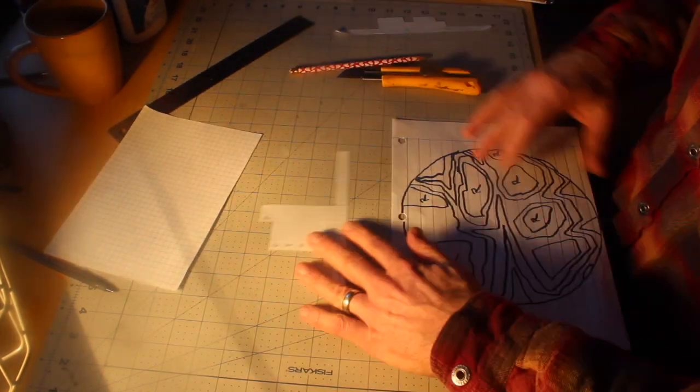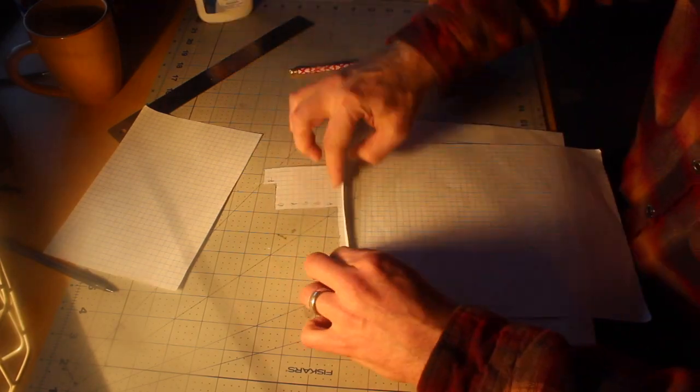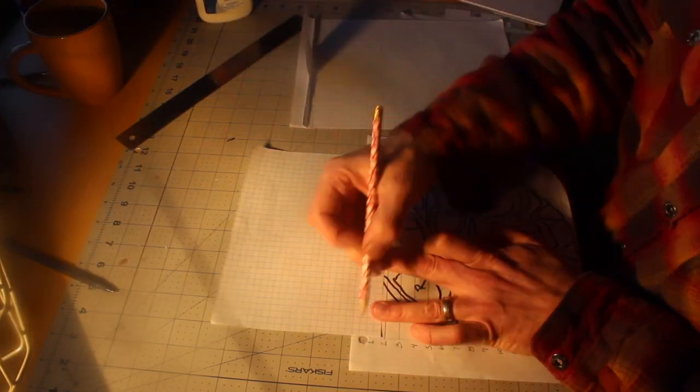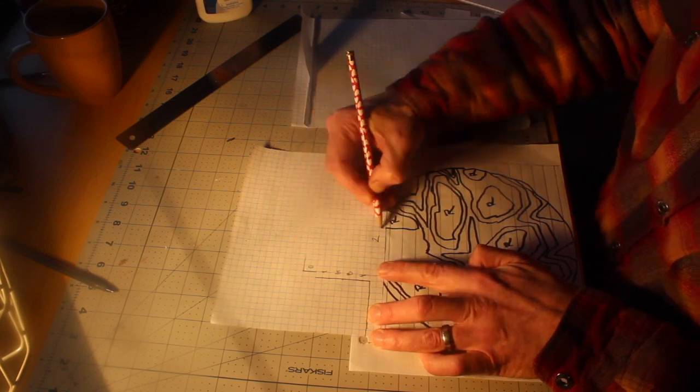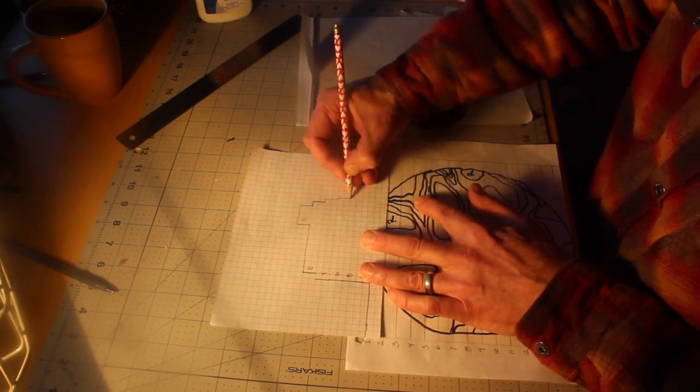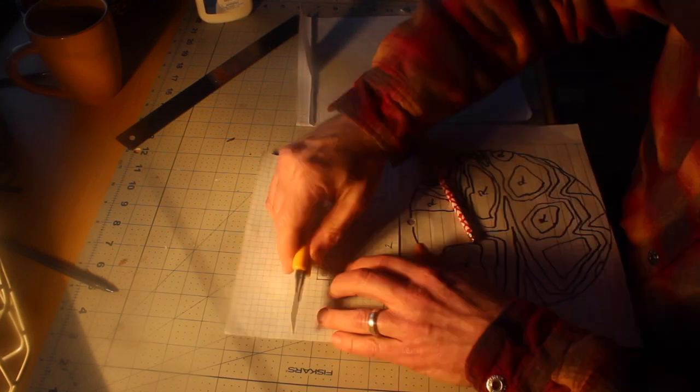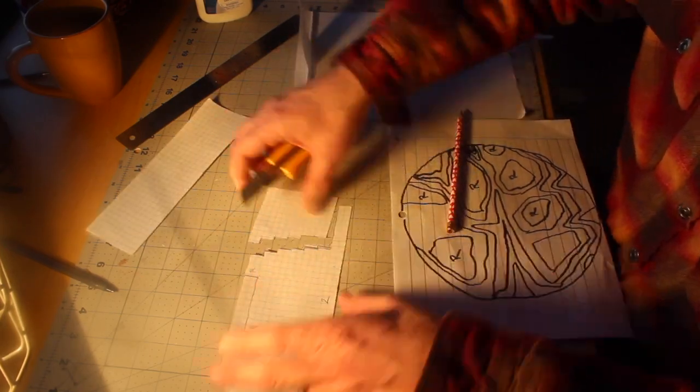I graphed the elevation profile of each transect, starting with the 16th one, but I soon realized that I should start with the first one, as it would be easier to make my three-dimensional map if I started at the top instead of the bottom.